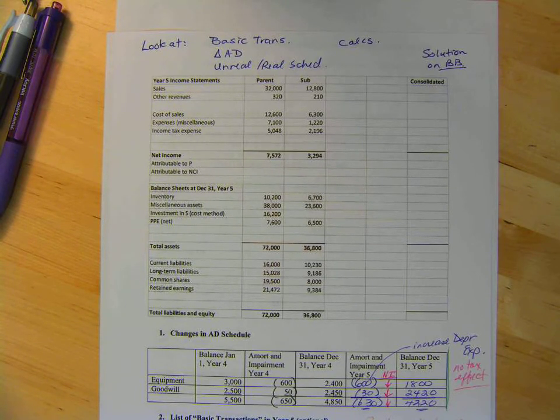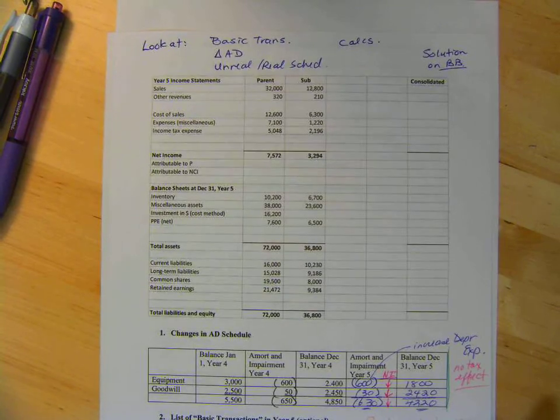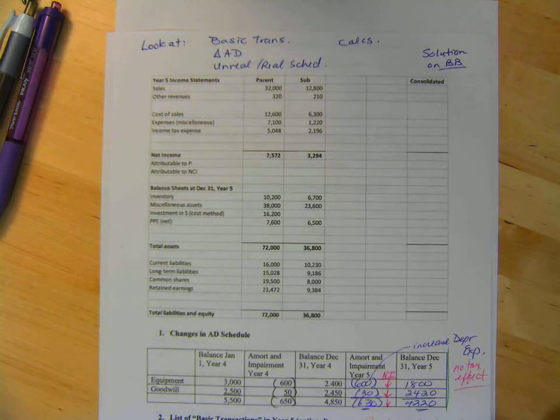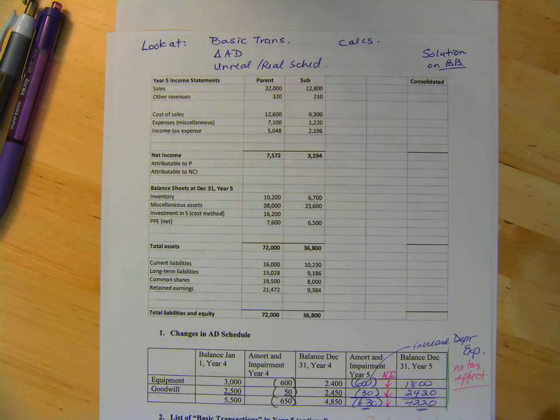So you're doing exactly the same thing, putting everything in and then adding across, and hopefully everything will total properly. Luckily, you guys can use Excel on your exam, so that'll make it a little easier than trying to add everything by hand.